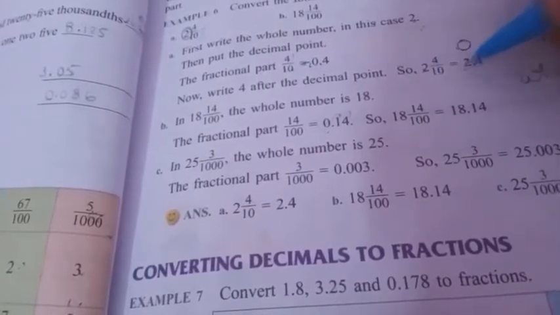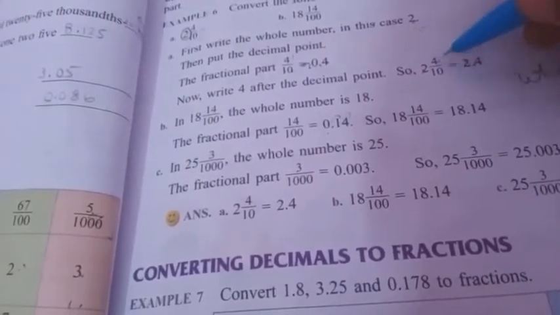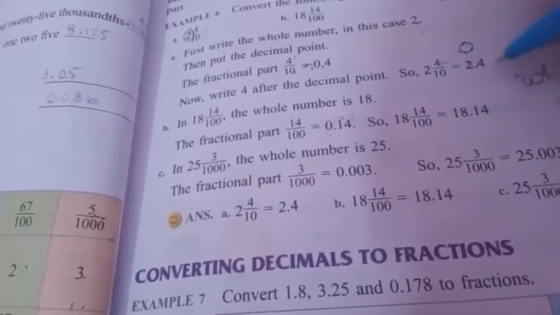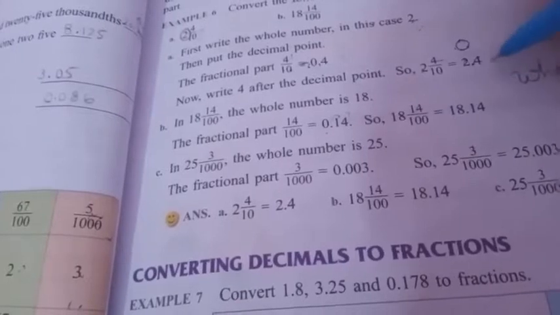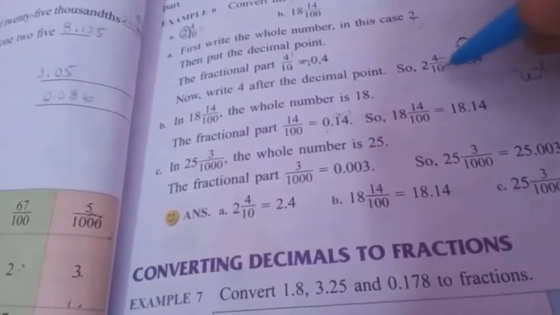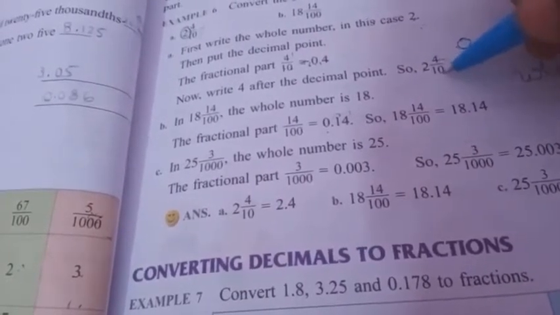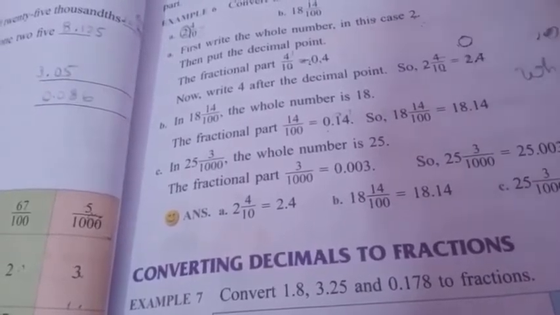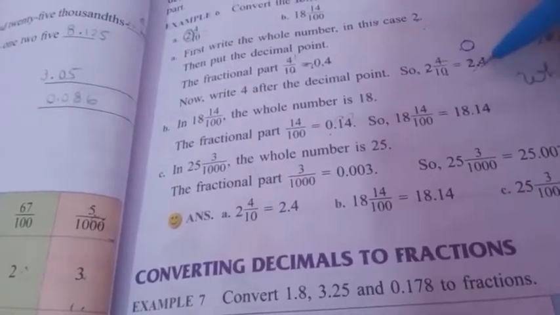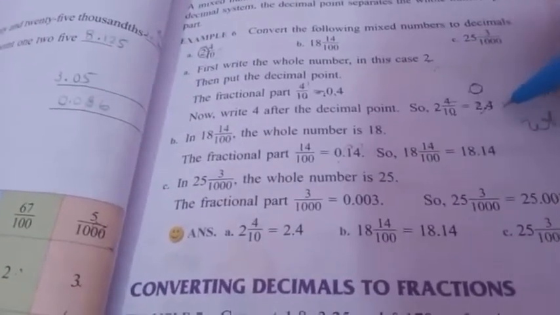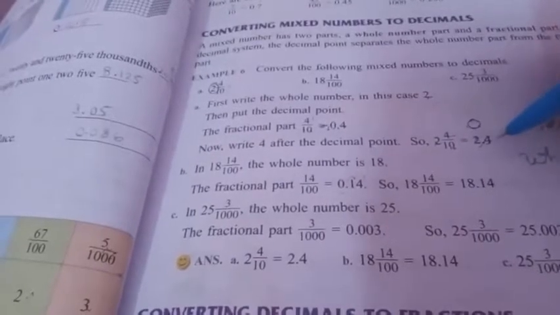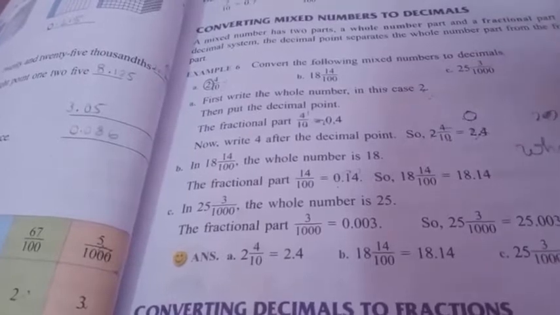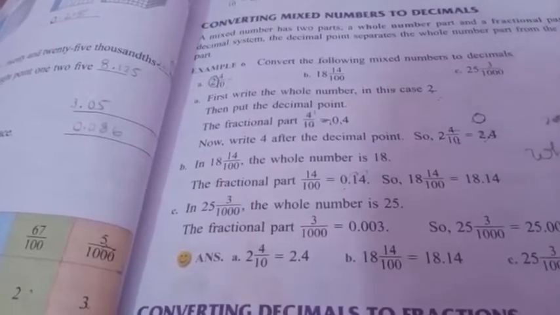Here the whole number is 2, and then we have to write the numerator. We have to write what? The numerator, only the number, then place the point. Why do we place the point before the 0? Because we have in the denominator only one 0. So I count one number. After one number we have to place the point. So 2.4. This is how we convert mixed numbers to decimal numbers. The next one I will work out and show you in my note.